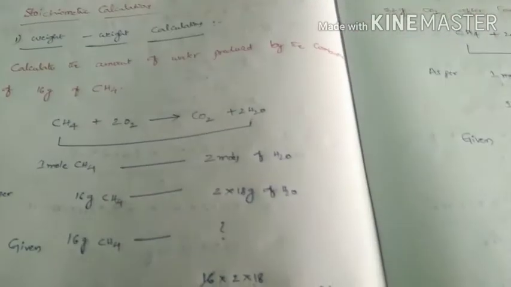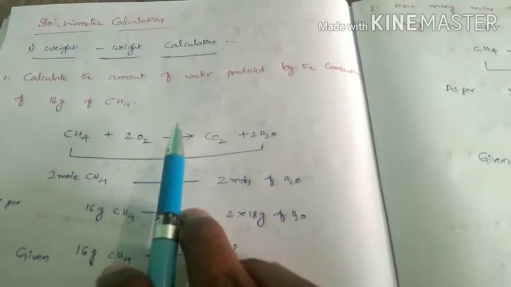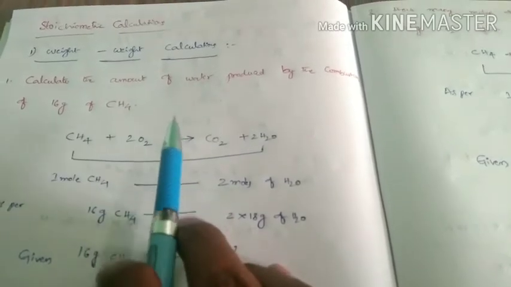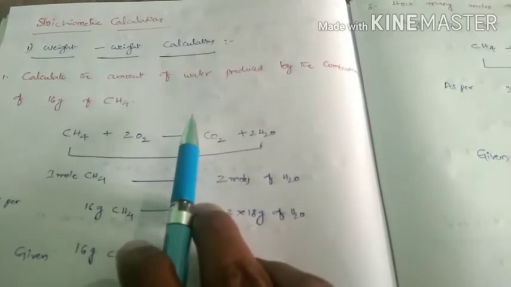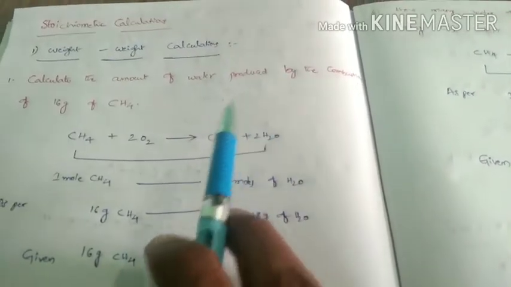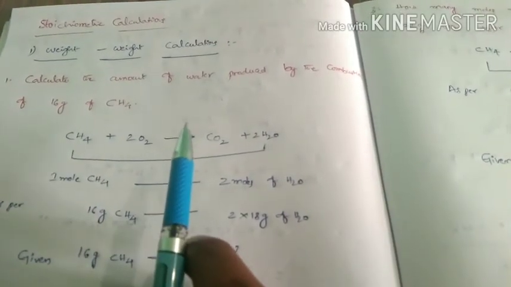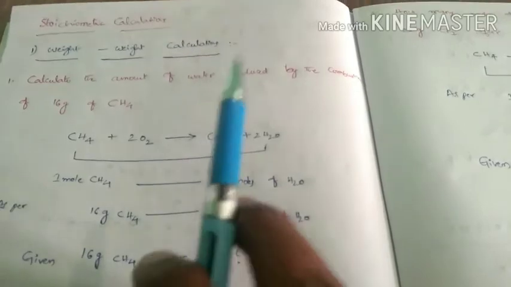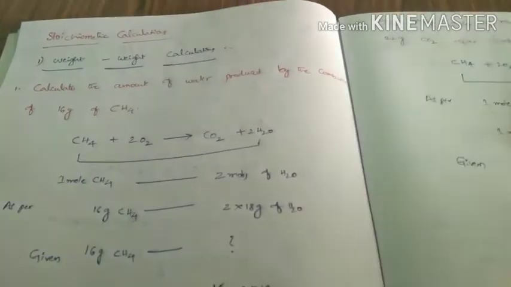Here you have to know one point. Combustion in chemistry means when any substance reacts with oxygen, that is considered as combustion. Here you have to know one more point, this is a very fundamental point.